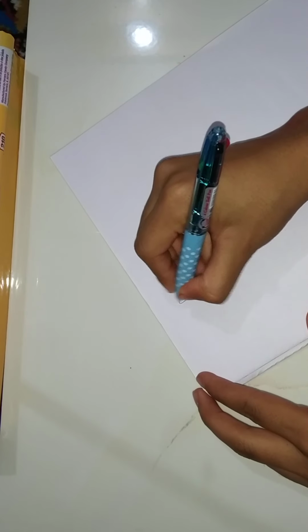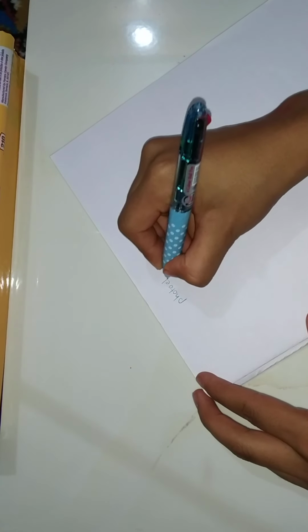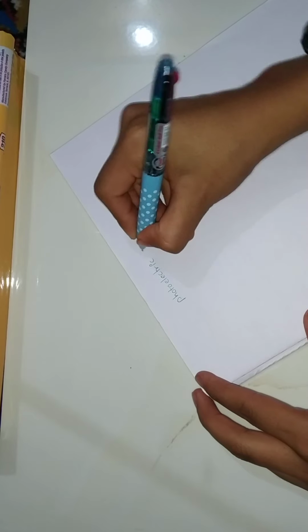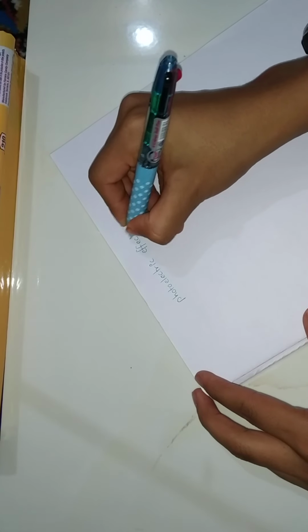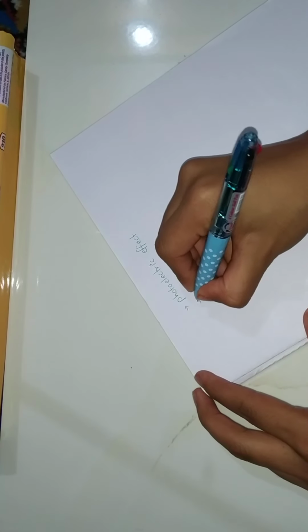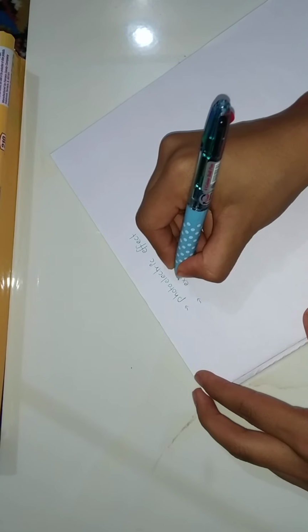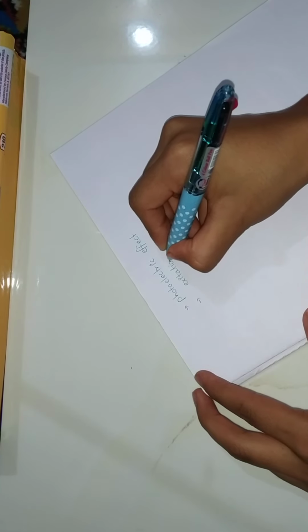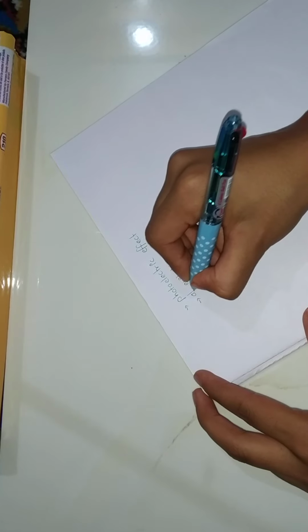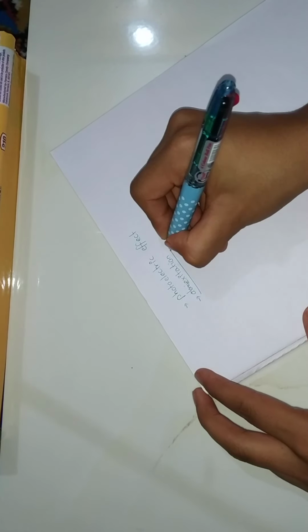For example, the photoelectric effect, and another example, atomic excitation. They could not be explained with the help of wave theory. Actually, they needed the previous corpuscular theory.